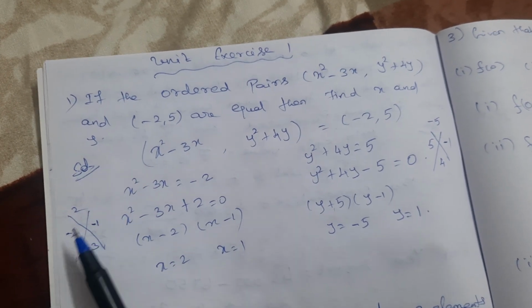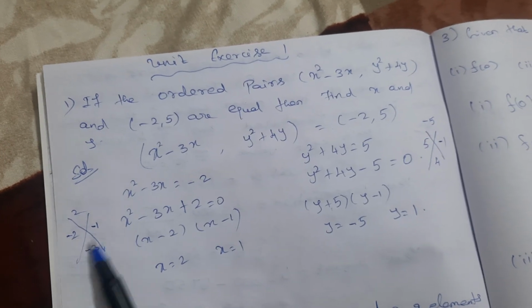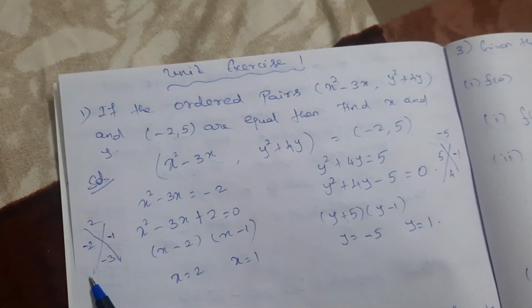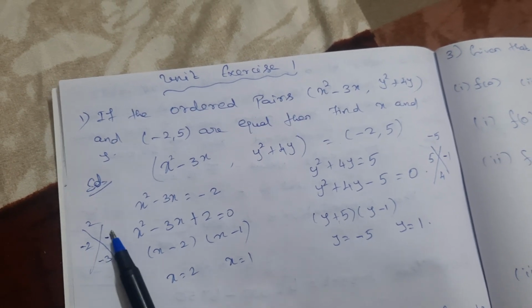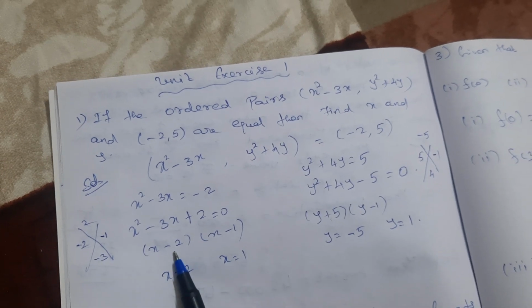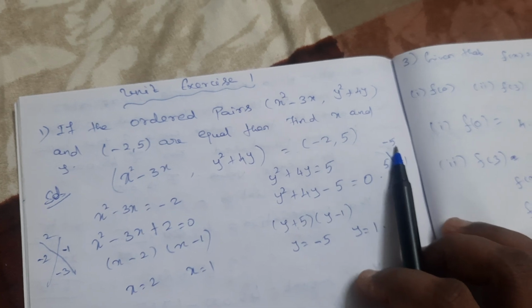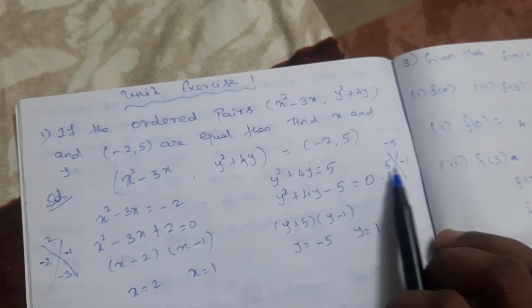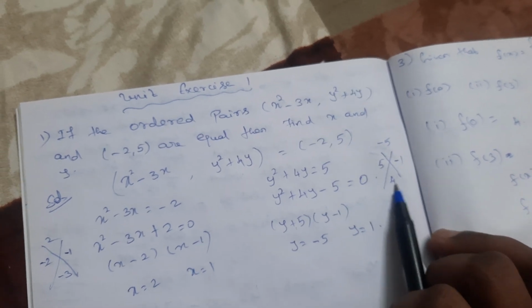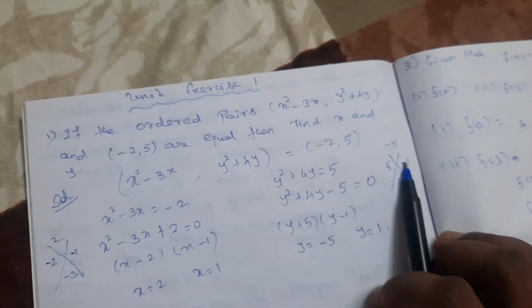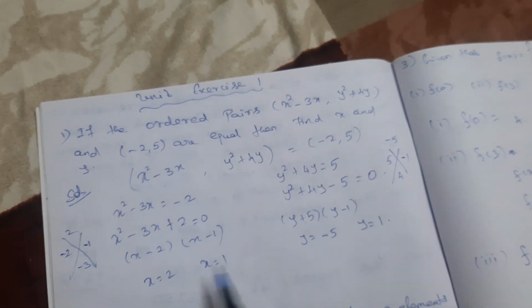2 into 1 is 2, 2 plus 1 is 3, but 3 is negative, so we put minus, minus, then only we get −2 minus 1, which is −3. Minus into minus is plus, so 2 into 1 is plus 2. So the factors are (x − 2)(x − 1). Same here, we multiply to −5 and add to 4. The two numbers are 5 into 1: 5 into 1 is 5, 5 minus 1 is 4. So we put minus: plus into minus is minus 5. So (y + 5)(y − 1). These are the factors.